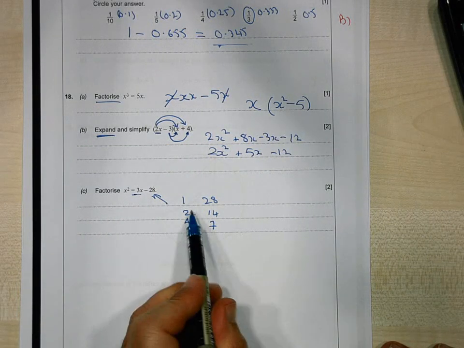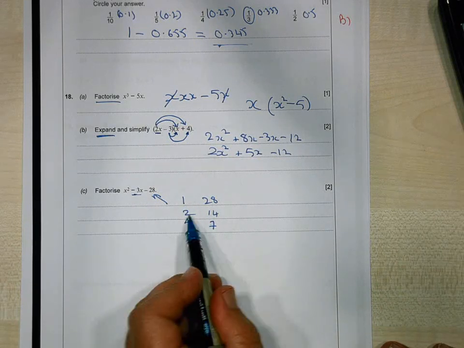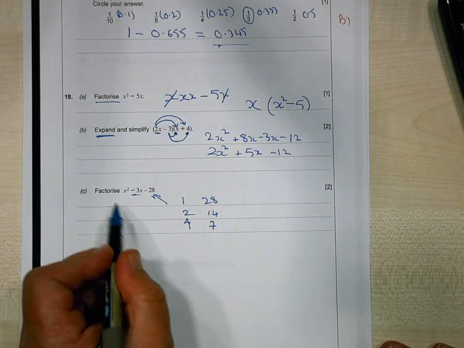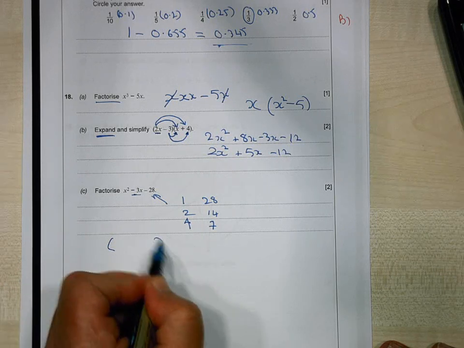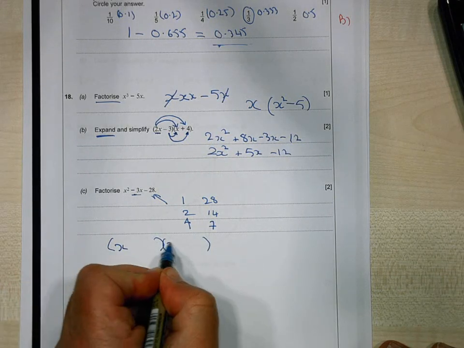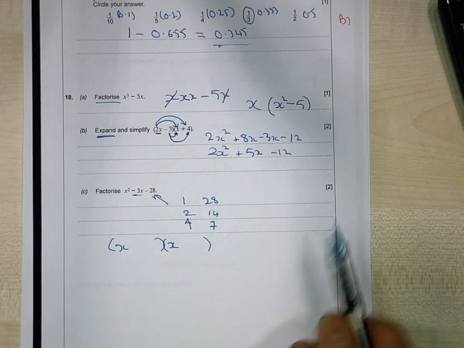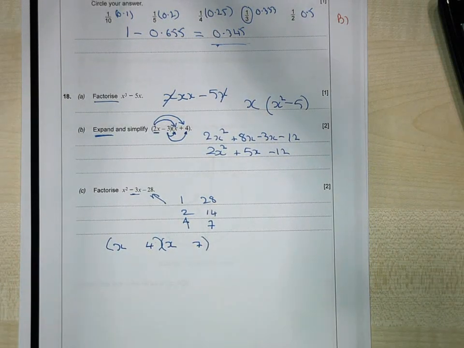There's no way I can get negative 3 out of 1 and 28. There's no way I can get it out of 2 and 14, but I could get it out of 4 and 7. So this type of equation, x squared, x and a number, always ends up in double brackets. It's the opposite of what we've done in part B. I know that the number parts are going to be 4 and 7, but I've got to make them add up to negative 3.